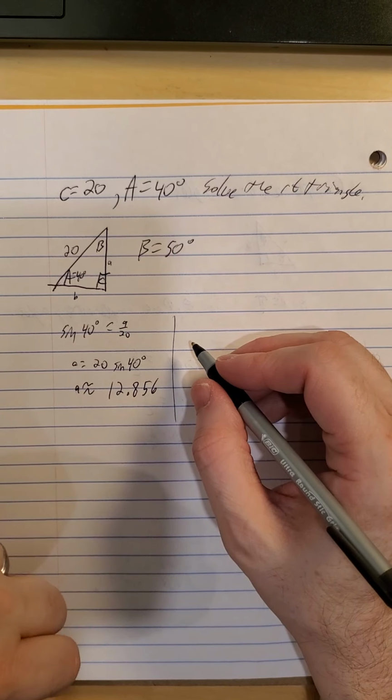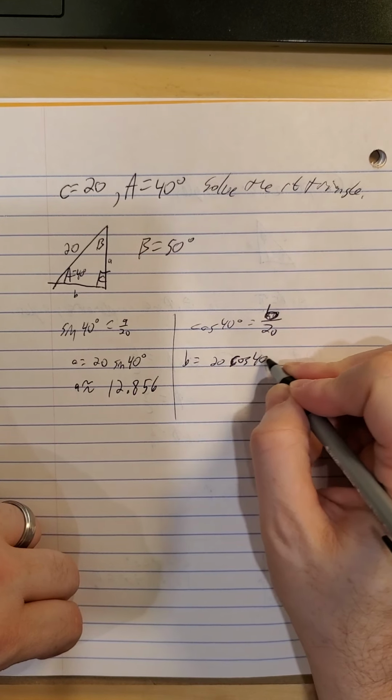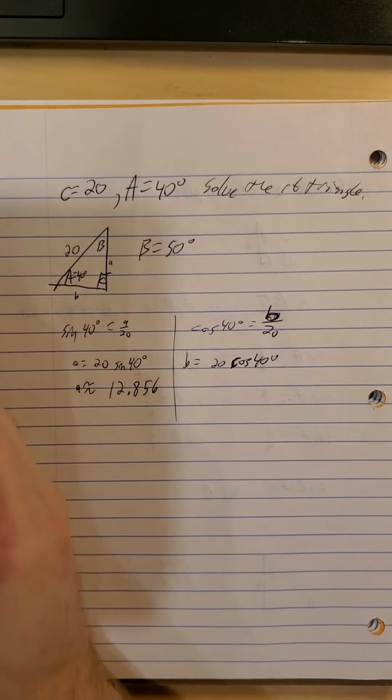So b is 20 cosine 40 degrees. And we're already in our temporary state of being in degrees rather than radians. So b is approximately 15.32, and the 08 will round up to 01.